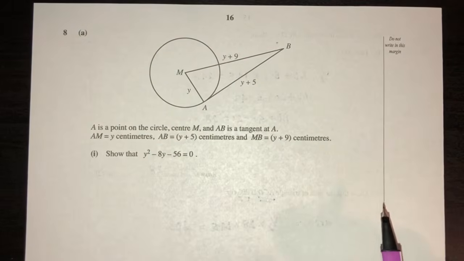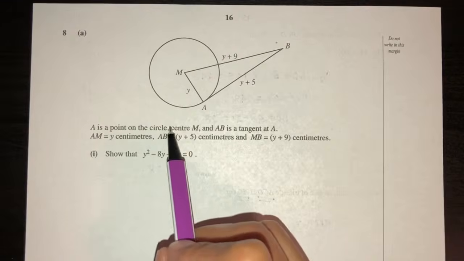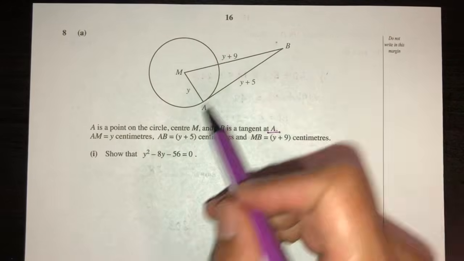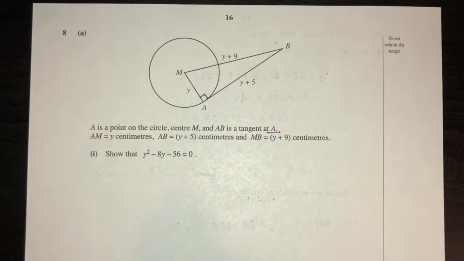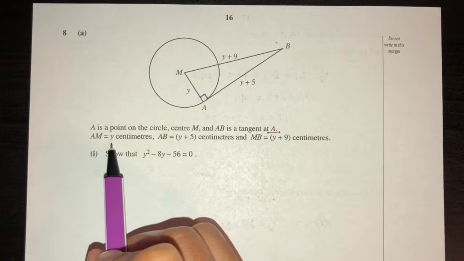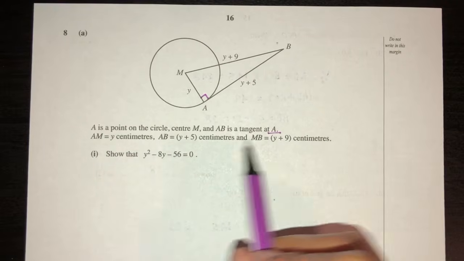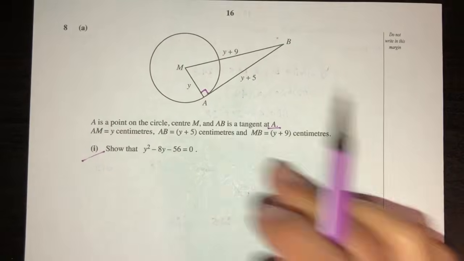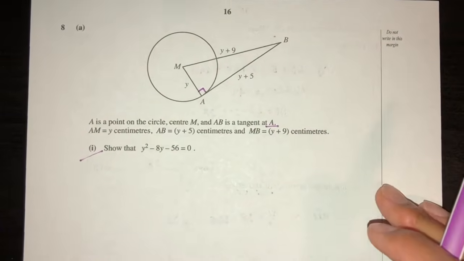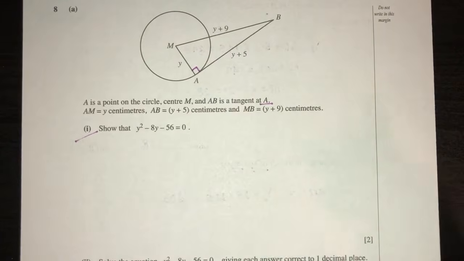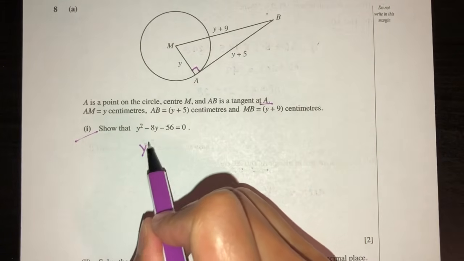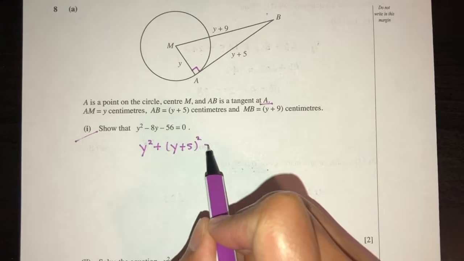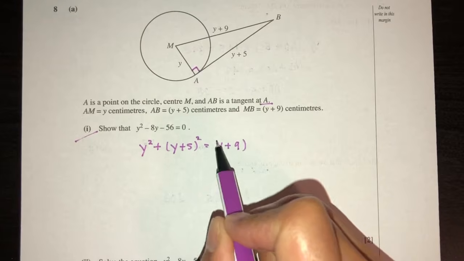So let's move on to question number 8, part A. A is a point on the circle center M, and AB is a tangent at A. When it is a tangent, we know that this angle has to be 90. AM is y, AB is y plus 5, and MB is y plus 9. So part 1, show we have this equation. When you have a right angle triangle, we can use the Pythagoras theorem.